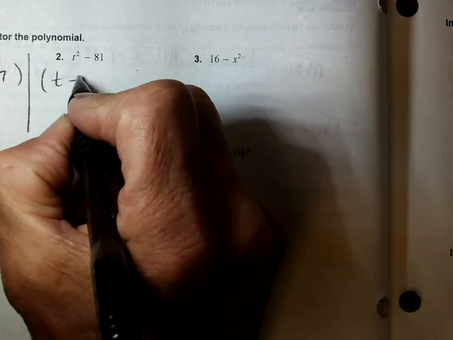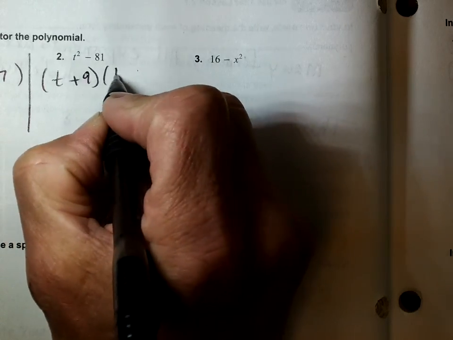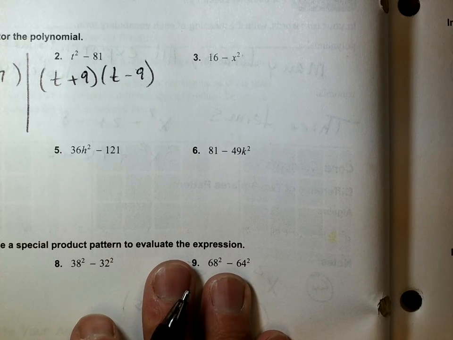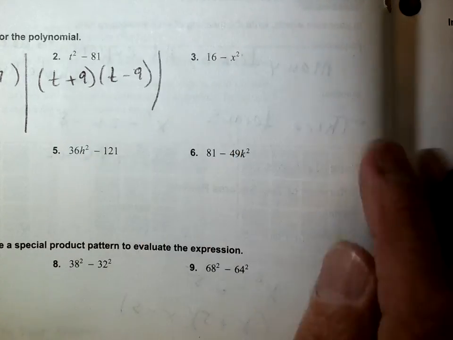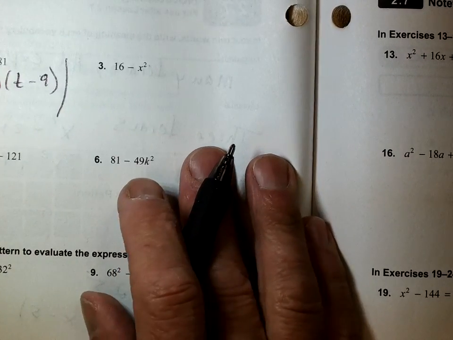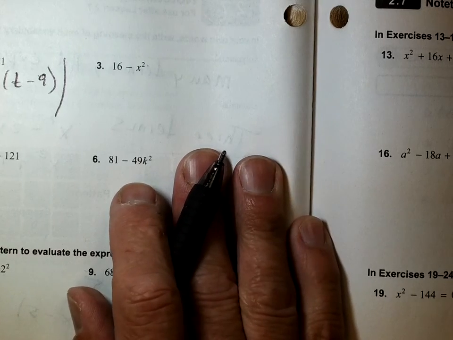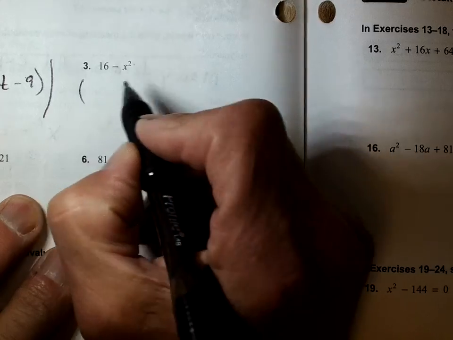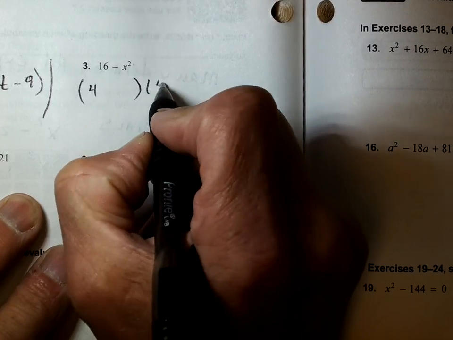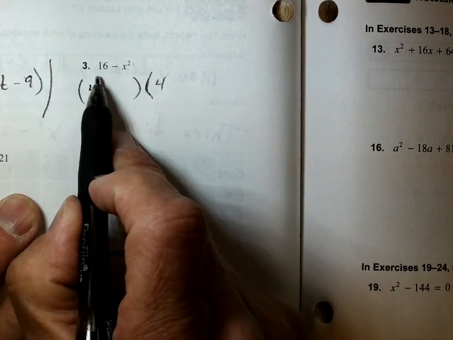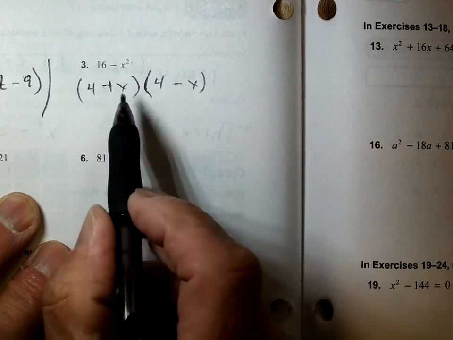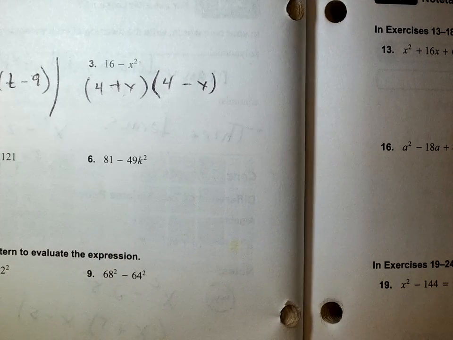How about t plus 9, t minus 9? You guys agree? Thumbs up. This is easy, isn't it? A lot easier than what we did Thursday, Friday. Now, number 3 is the same stuff. It's just backwards. So we'll go 4 plus x, 4 minus x. We've got to put the 4 in the beginning because the 4 has to make the 16 right there. And we'll just go plus x and minus x so we can get a negative x squared right there.